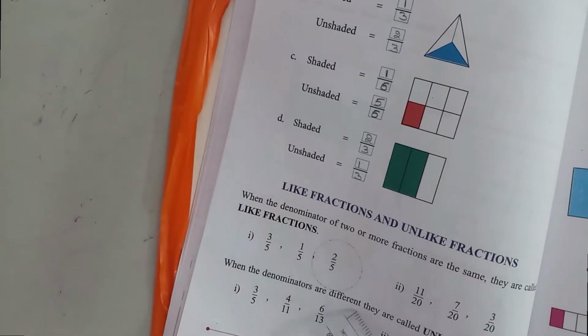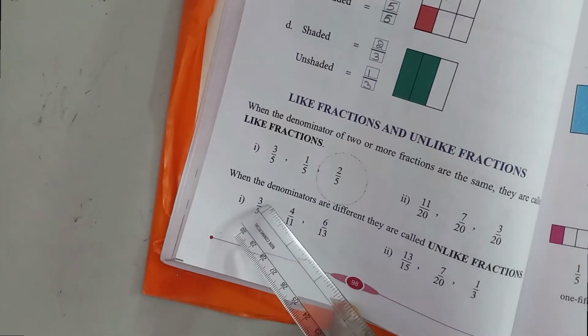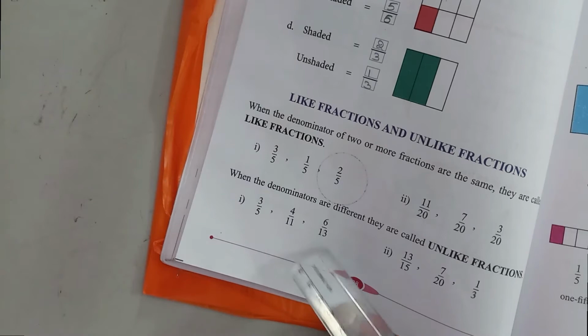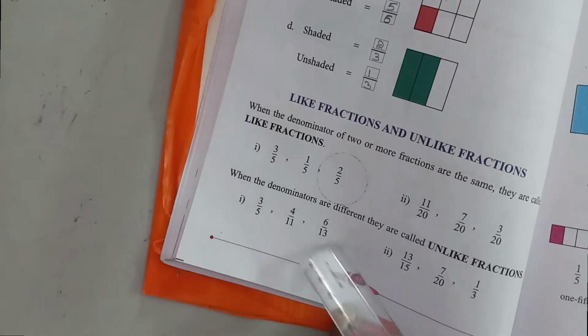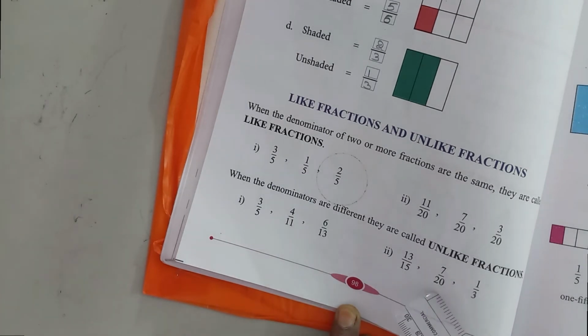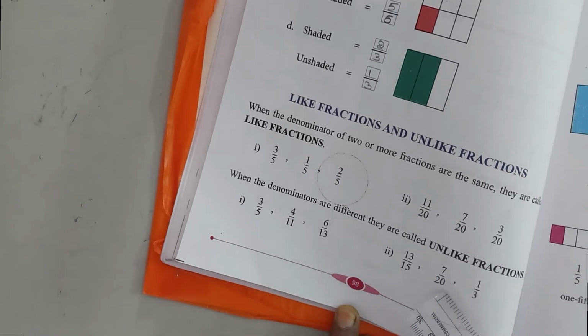When the denominators are different, they are called unlike fractions. See here, 3 by 5, 4 by 11, 6 by 13. So denominators are different, right? In the second example also you see 13 by 15, 7 by 20, 1 by 3. Different denominators and different numerators are there, right? So when the denominators are different, they are called unlike fractions.